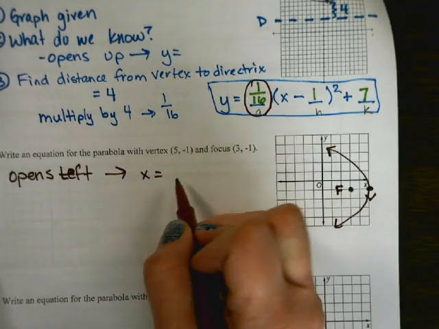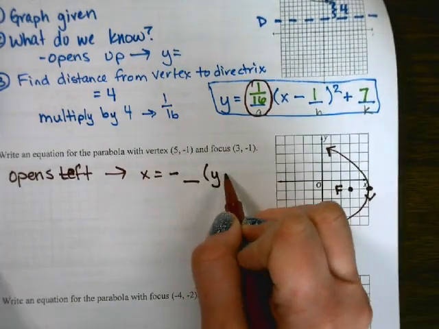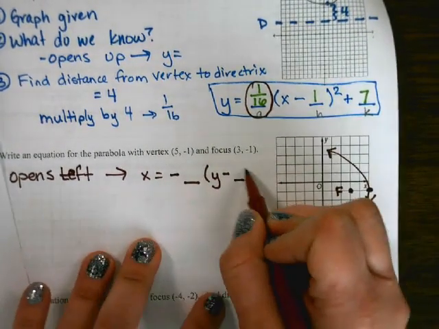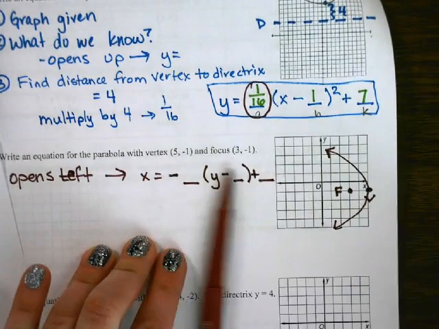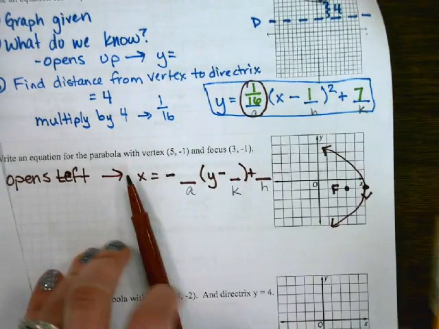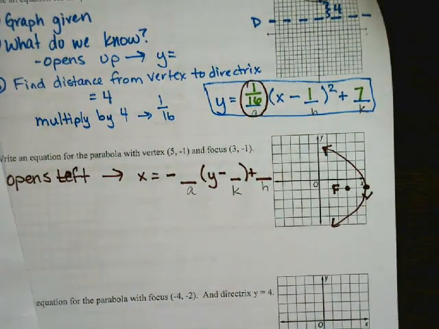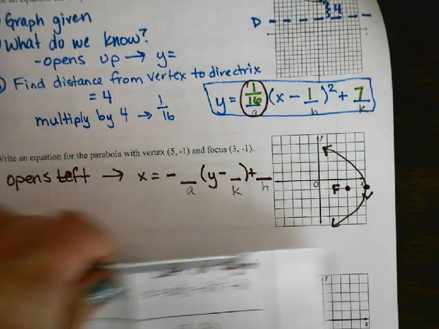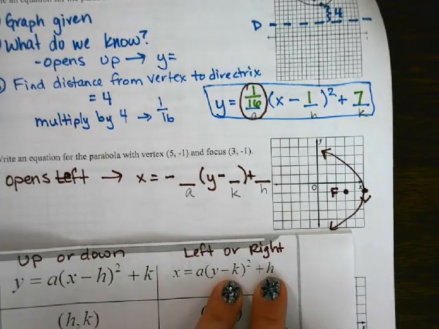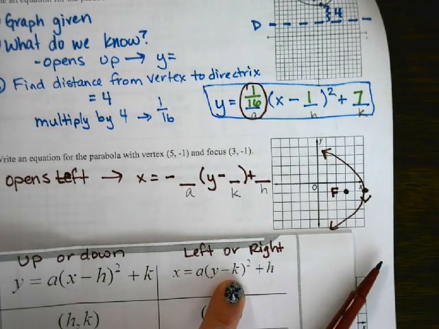Okay, so we know he's an x equals. We know our a is negative. We know he's y minus blank plus blank. And remember, this is a, this is now h, and this is k. Remember, it switched because we're looking at this guy right here. Okay, so what do we know? H and K.